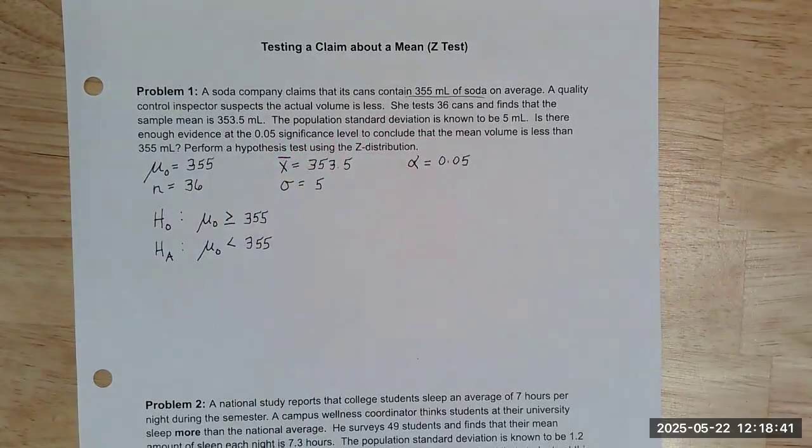It would have been okay to say it was just equal to. It just feels a little bit weird when you're like, well, the opposite of equal is less than. It doesn't feel like it. But if you just wrote that, because the way it says it, a soda company claims its cans have 355 milliliters of soda, you could say mu naught is equal to 355, but you don't get to put not equal to down here because of what the quality control inspector said. The quality control inspector only believes the volume is less. She doesn't believe that it's less than or maybe more than. She believes it's only less. So the alternative hypothesis has to be this one.